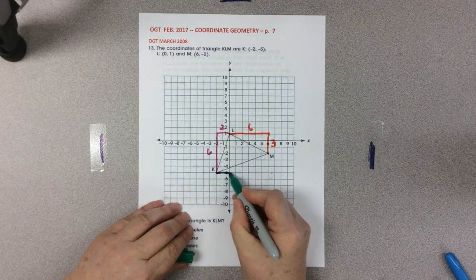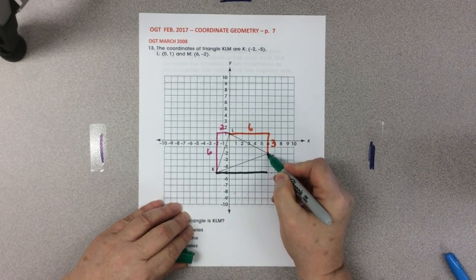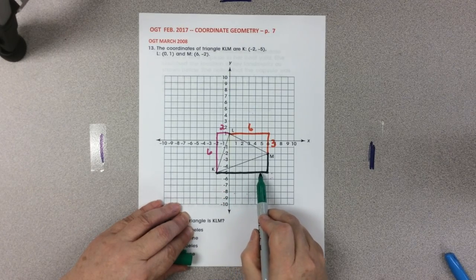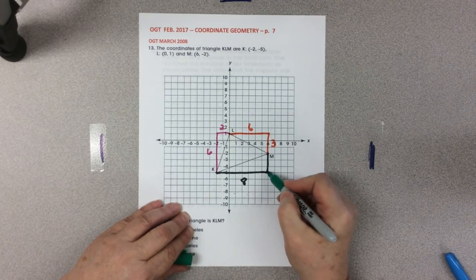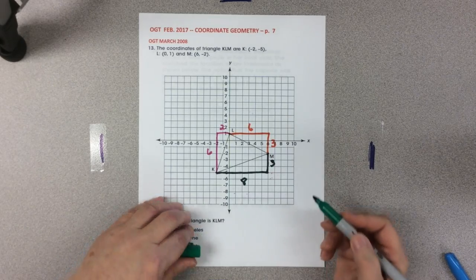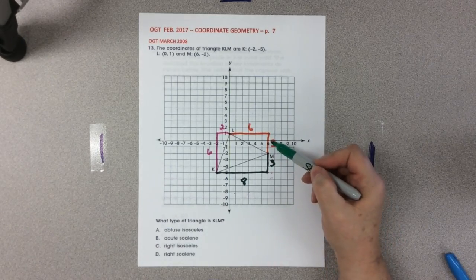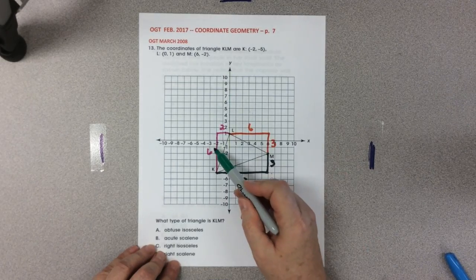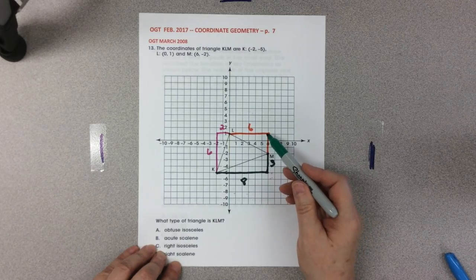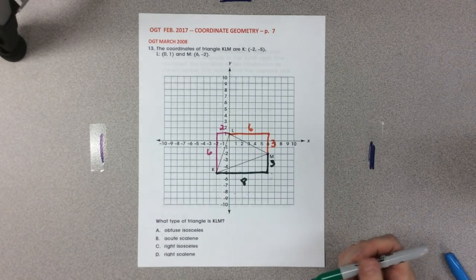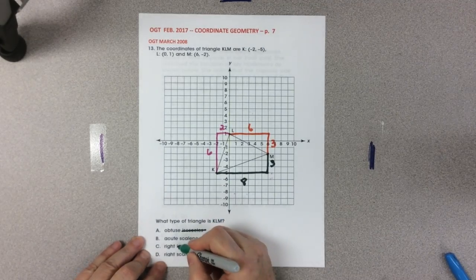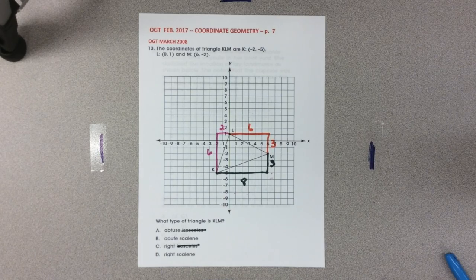I'm going to go over and come up. I'm over 1, 2, 3, 4, 5, 6, 7, 8, and up 1, 2, 3. Well, the 3 is the same here, but this is 8 rather than 6. And so since this is longer than that, and this now would be longer than this, all 3 sides are different. So that means it can't be any of these isosceles words. So it's either an acute scalene triangle or a right scalene triangle.